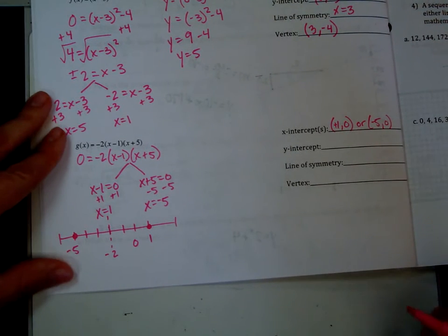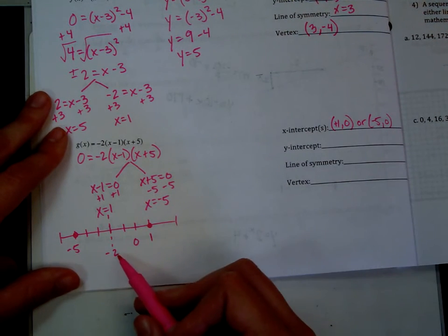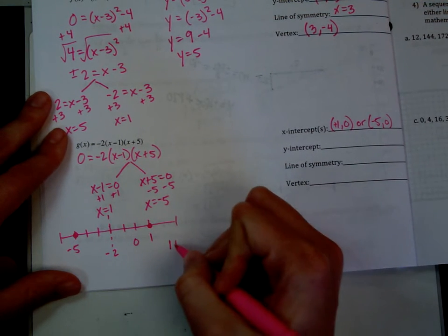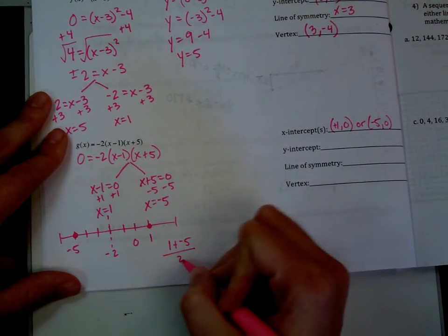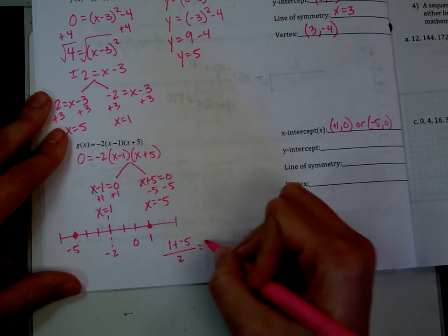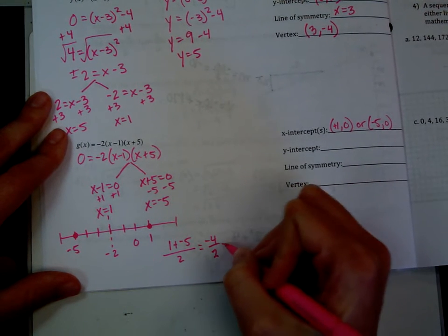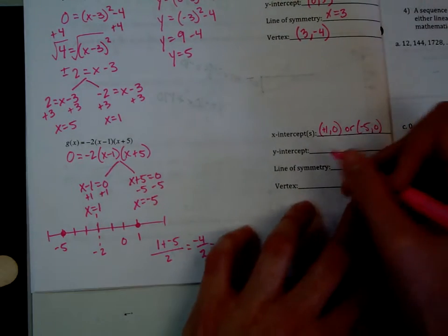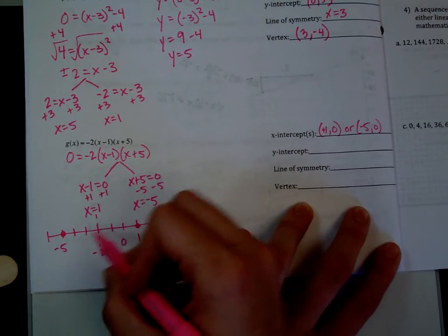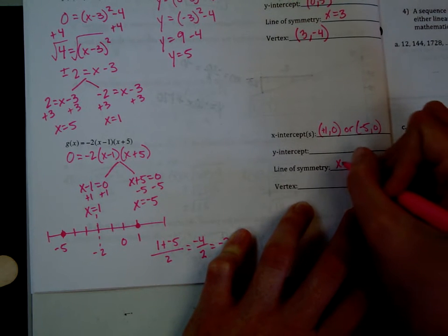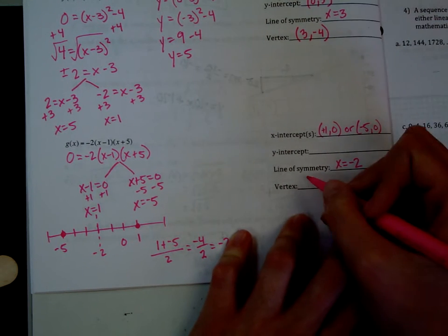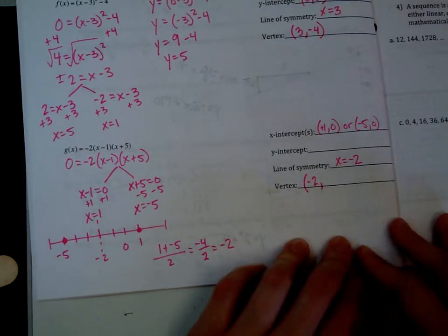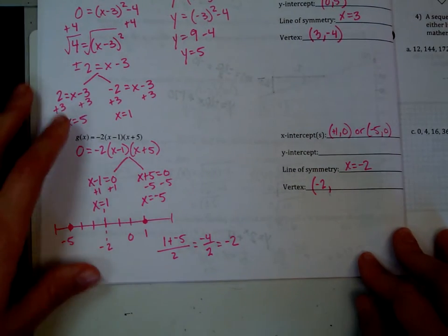Another way you could find the middle of the x-intercepts is by averaging them. So you could add 1 plus -5 and then divide by 2. That's -4 divided by 2, which is -2. So we know that the line of symmetry is right in the middle of the x-intercepts. It's going to be at x equals -2. We know that the x-coordinate of our vertex is -2. But we don't know the y-coordinate of our vertex.